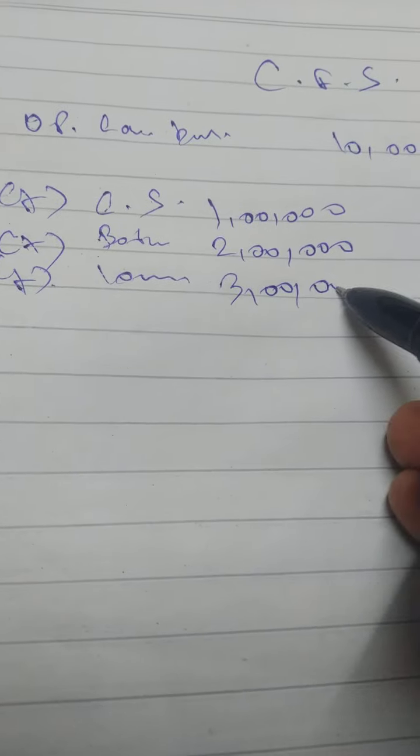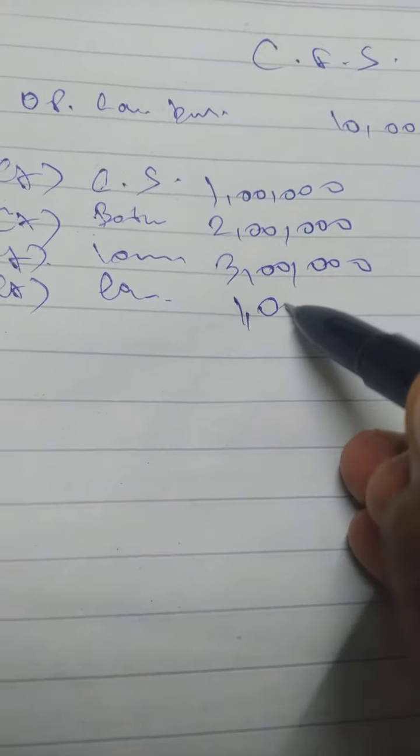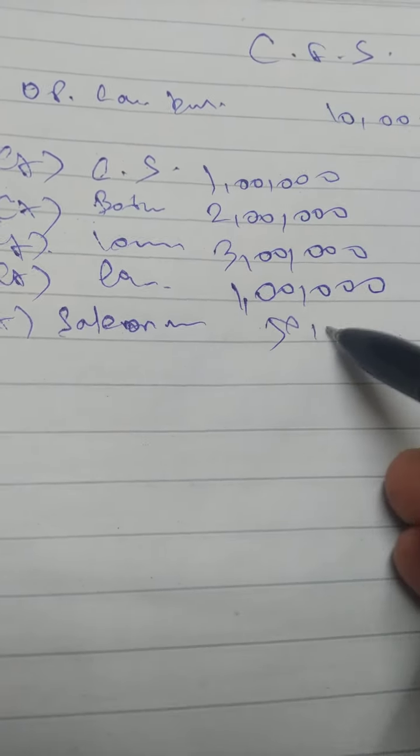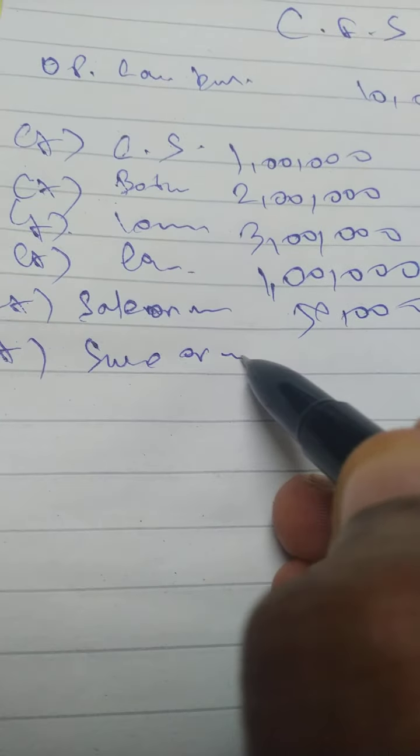So the point is we have an opening cash balance, for example 10,000. During the year, we had cash sales of 1 lakh, that is inflow. Then we have borrowings of 2 lakh inflow, loans received 3 lakh inflow, we issued equity shares 1 lakh inflow, then we sold assets 50,000, then we sold investments. All these things are inflow.